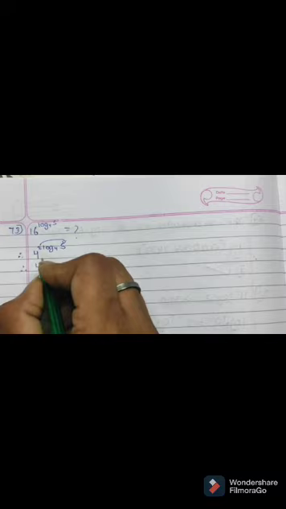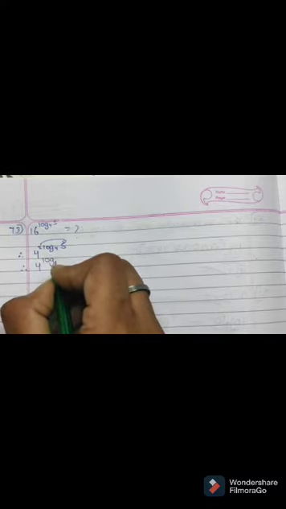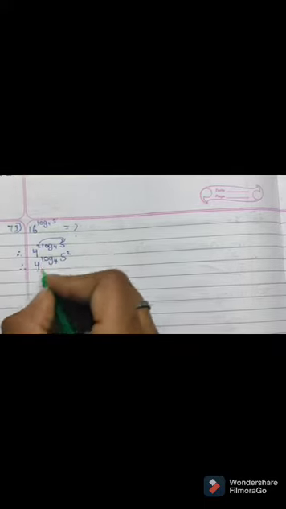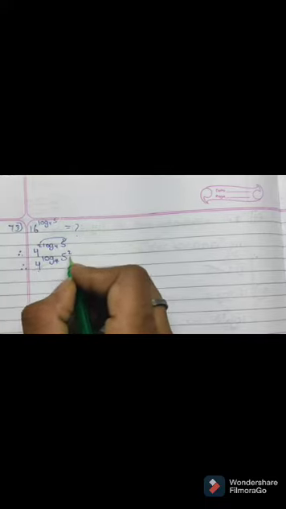Therefore 4 raised to log to the base 4 of 5 square. Now we know that 4 raised to log to the base 4 will get cut and our answer will be 5 square. So our answer is 25. So option C is correct.